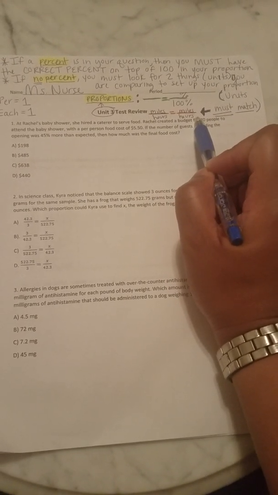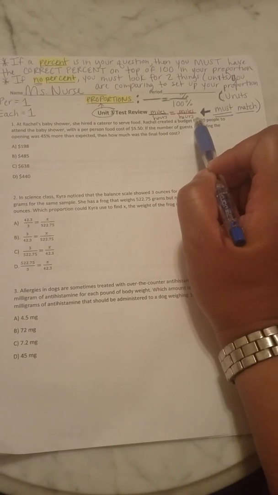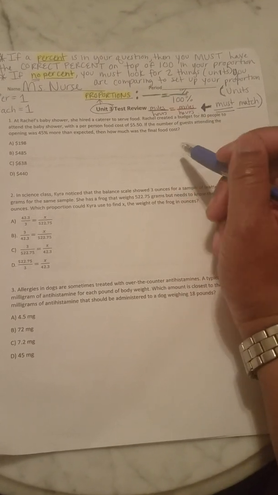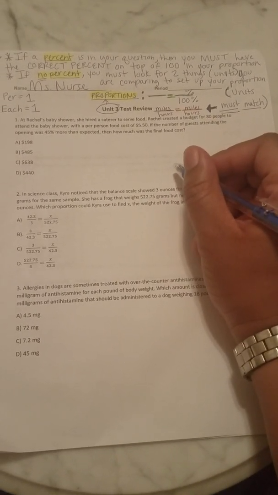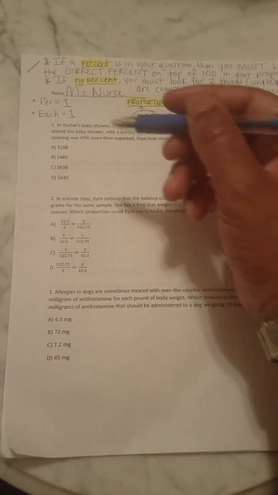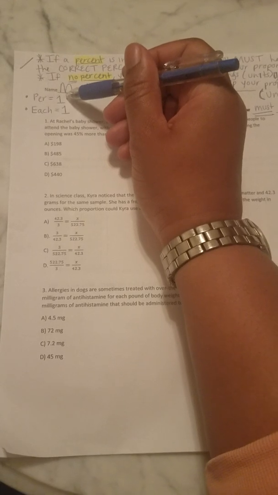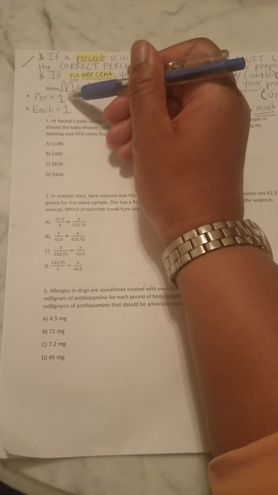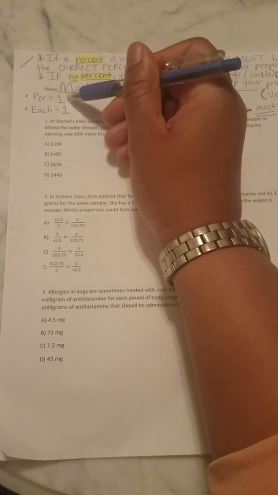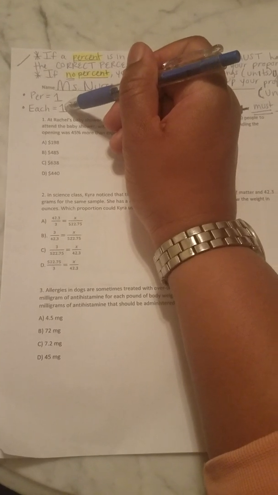And then in order to solve a proportion, you would just cross multiply and divide by whatever's left. Okay, a couple more things. Whenever you see the word per, that is equal to the number 1. Also, the word each will be equal to the number 1.